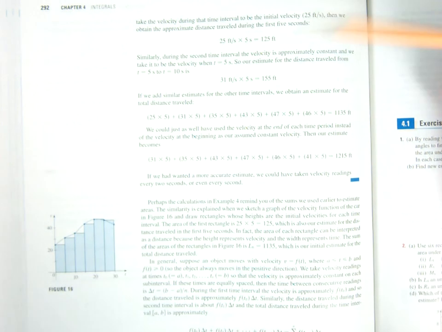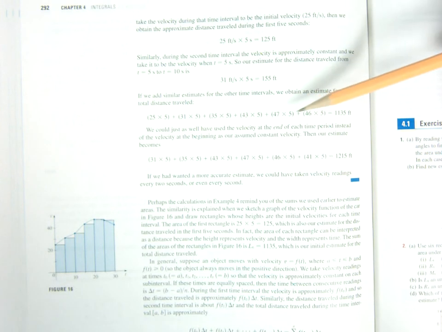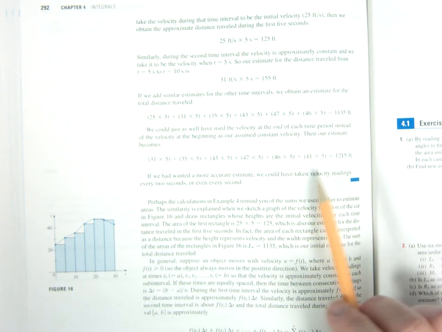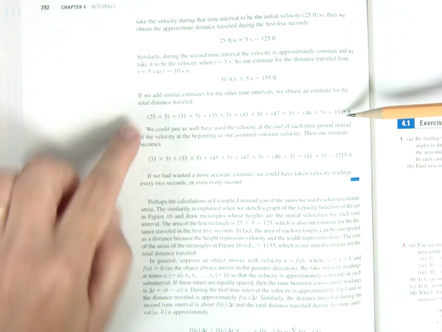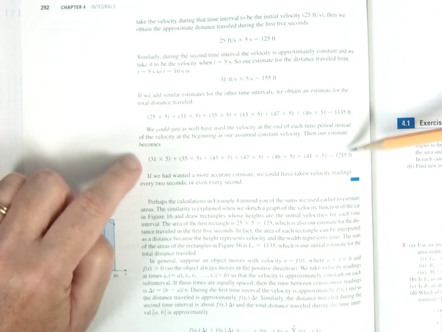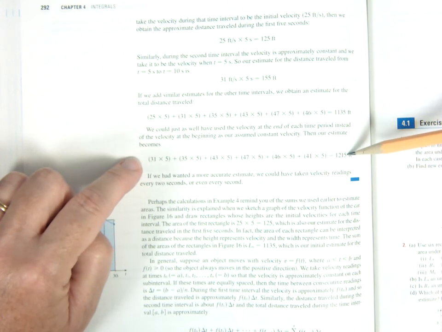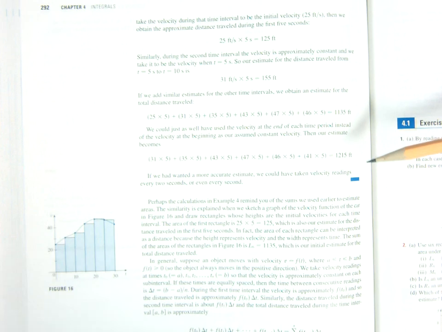Now, they point out you could have used the velocity at the end of each time period instead of the velocity at the beginning. Then your estimate would be here. So your actual answer would be in between this and this. Okay, so this would be your left endpoints and this would be your right endpoints.